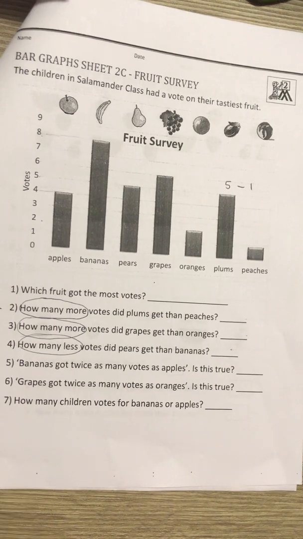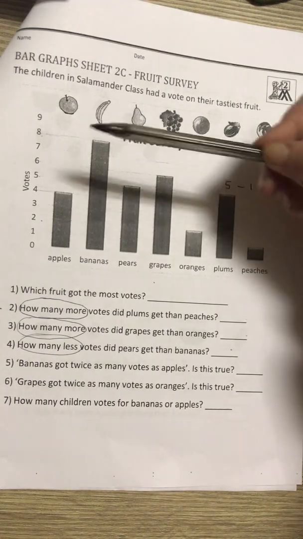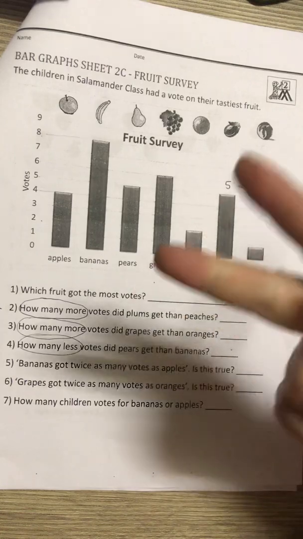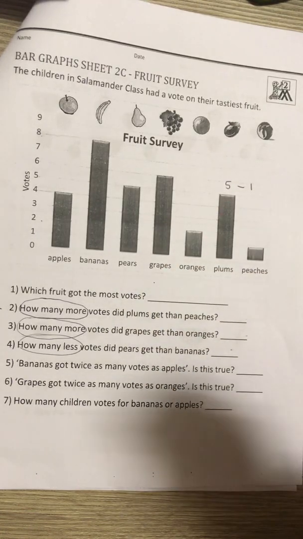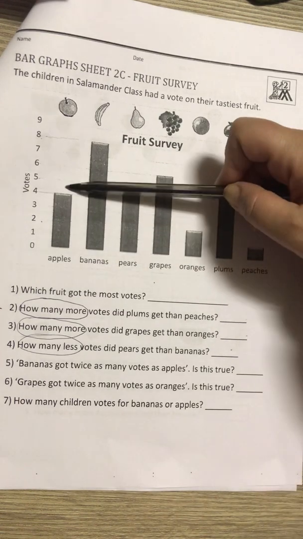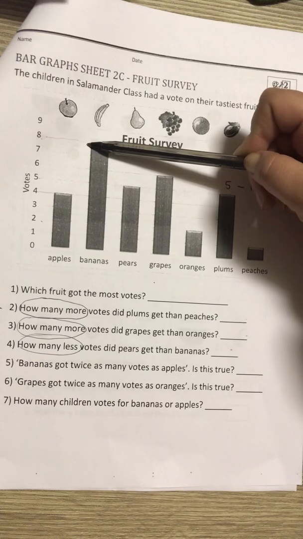So number 5, bananas got twice as many votes as apples. Is this true? Let's see. Bananas got 8, apples got 4. Twice as many. We haven't done doubles and halves, but grade 2, you know what 4 plus 4 is. Come on. So they are asking, if I double the apples that I already got, will it reach the number that bananas did?